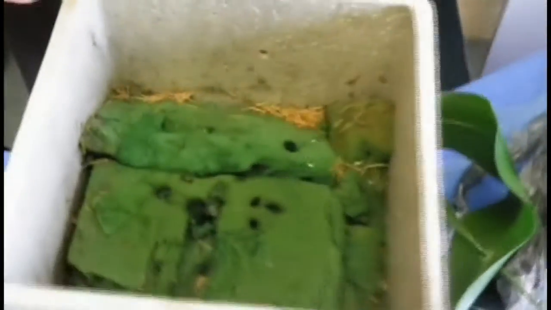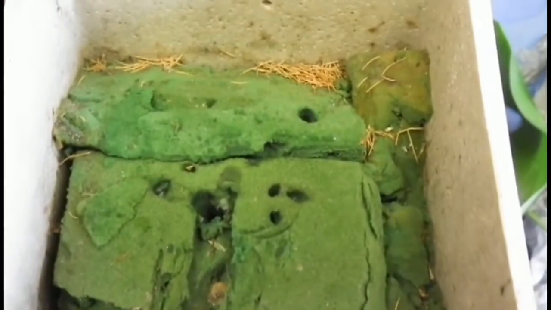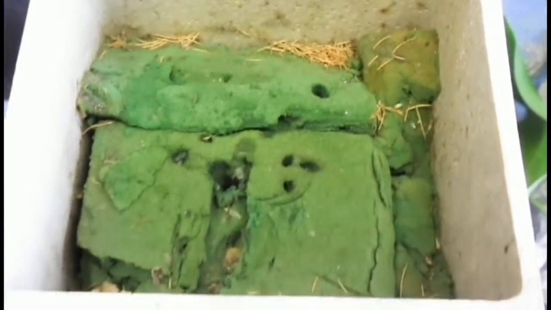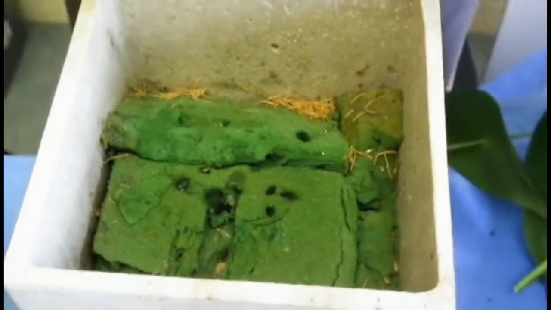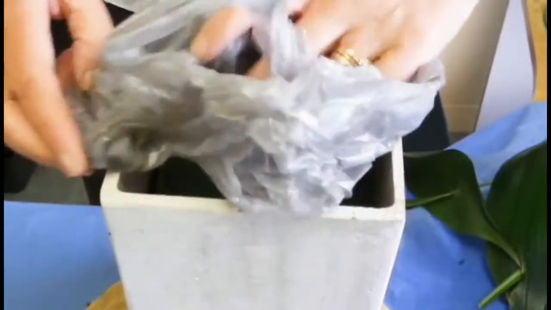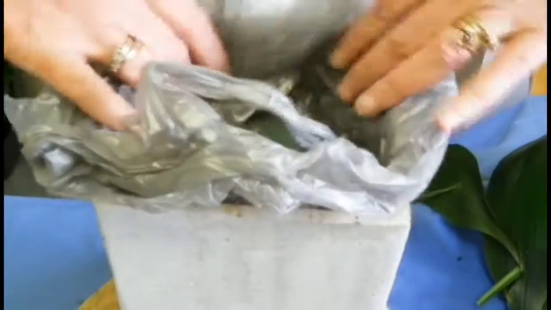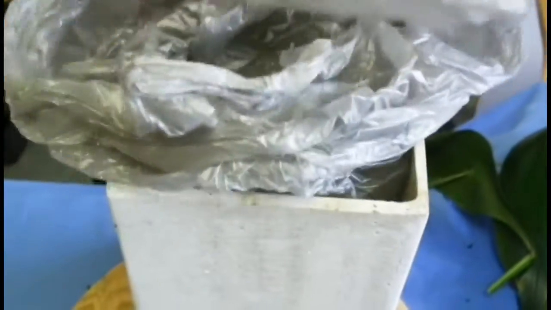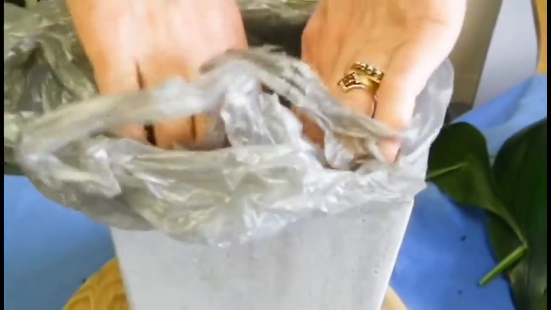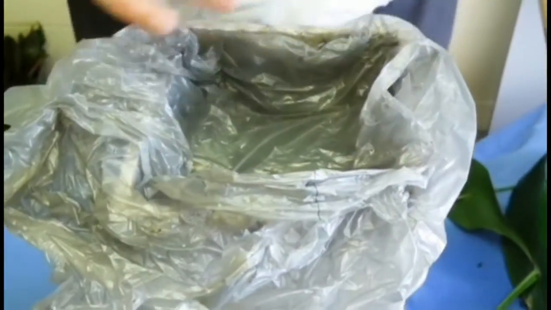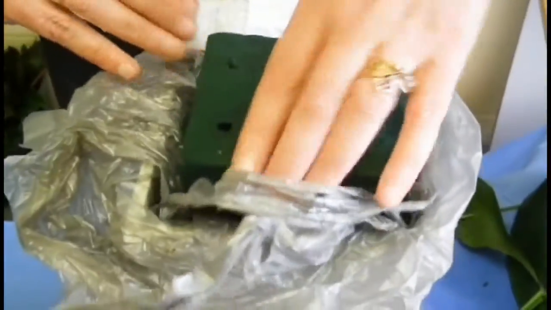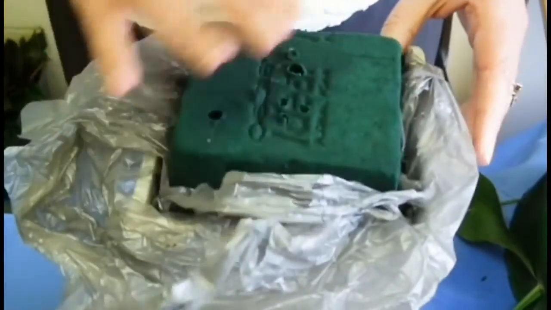I've put old floral foam in there. It's an ideal resting place for old floral foam. And then onto that goes a supermarket bag, and onto this goes the wet foam.